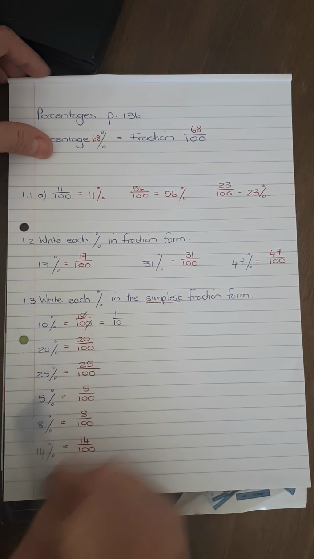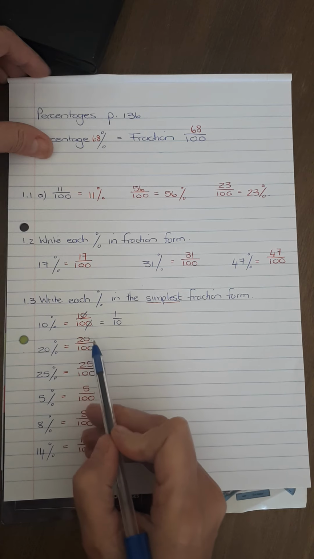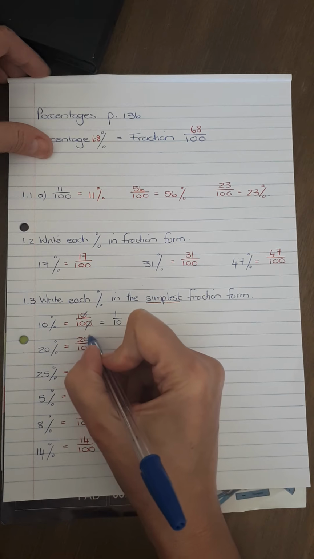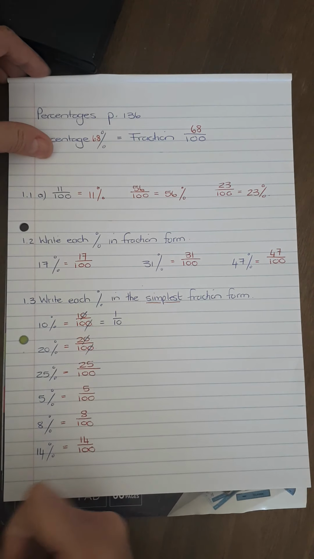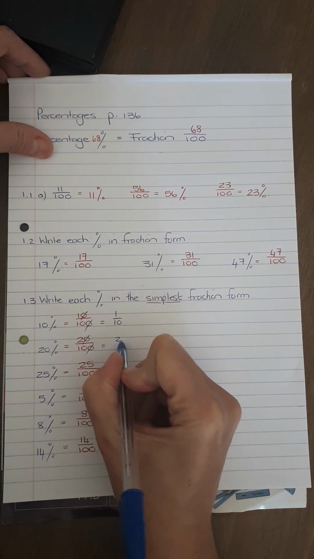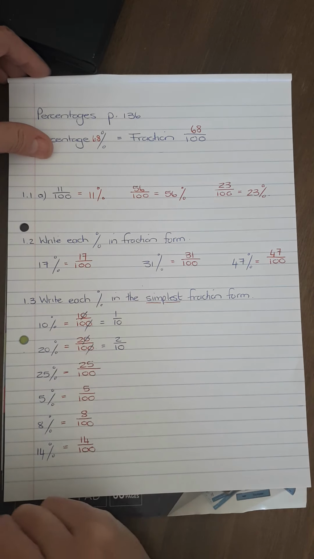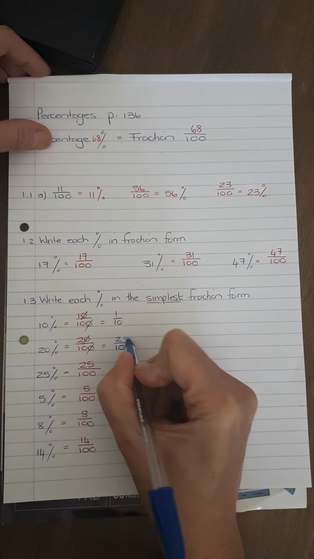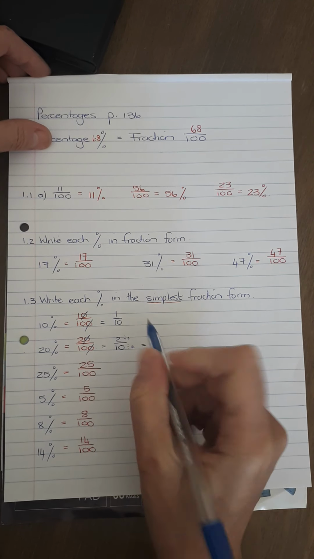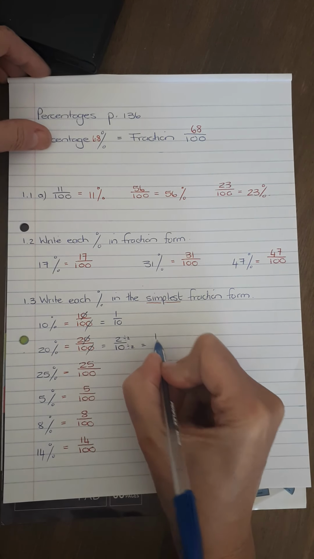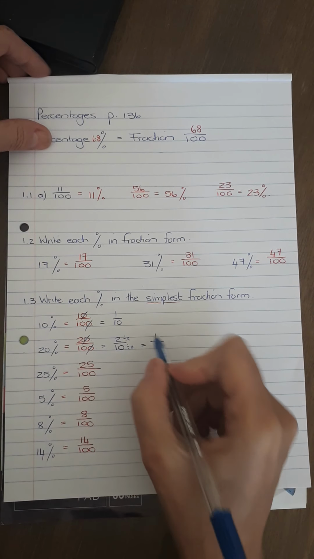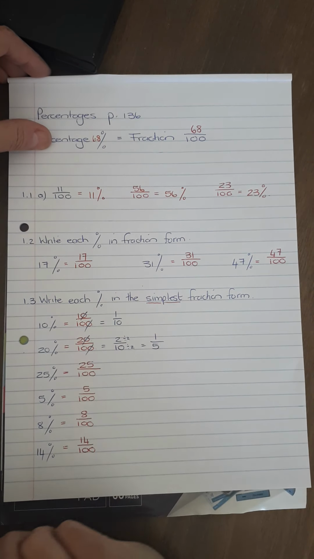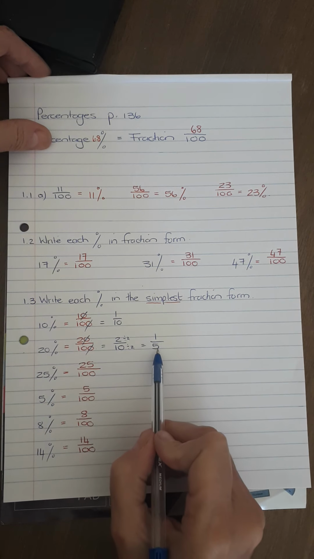If I look at 20 over 100, immediately I can see I can divide that number by 10 and I can divide that number by 10, which implies that I can take off that 0 and that 0. That leaves me with 2 over 10. But I'm not done simplifying. I can simplify that even further. Divided by 2, divided by 2. Then I end up with 2 divided by 2, 1. 10 divided by 2, 5. A fifth. So 20% is exactly the same as a fifth.